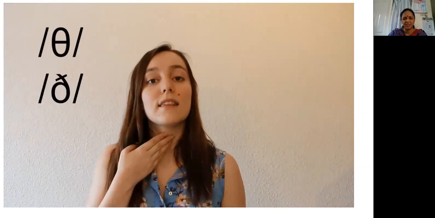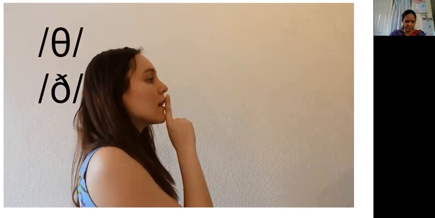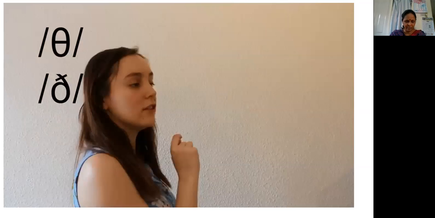These are the th sounds. One is unvoiced and one is voiced. Now for these sounds, you can actually practice this with your finger in front of your lips. So like this. When you're practicing the sound, try to touch your finger with your tongue, like this. And just breathe out air.